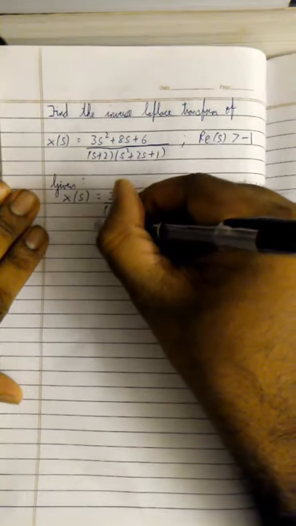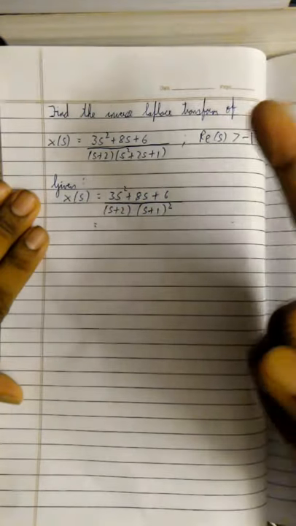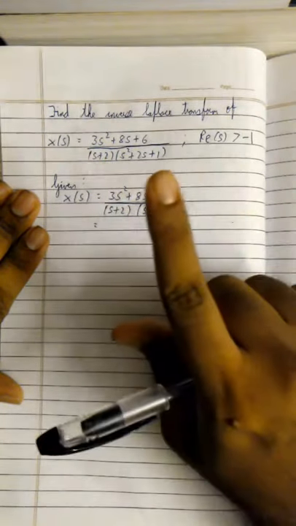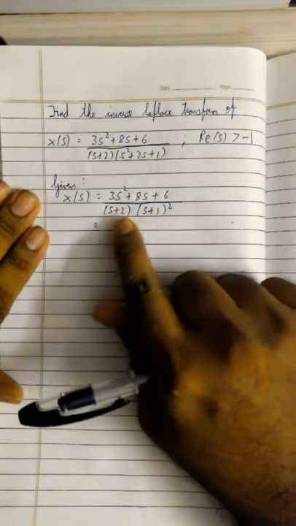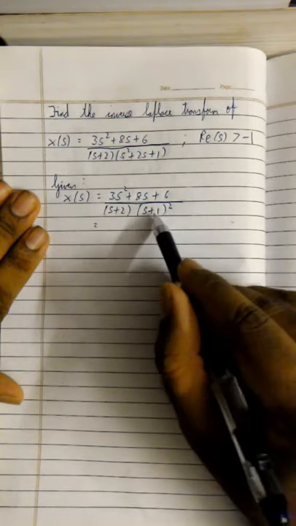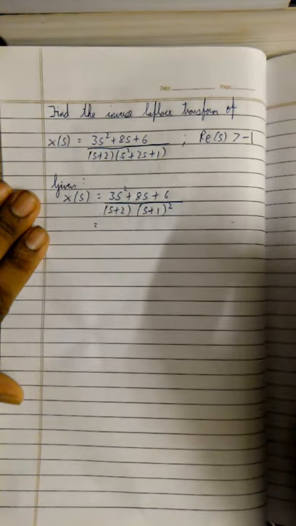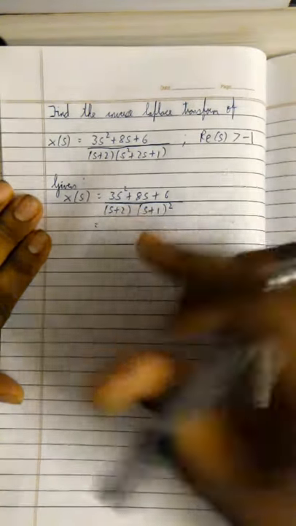So here, this question has two distinct poles and one multiple pole, which means this pole is repeating. The distinct poles are s plus 2 and s plus 1 the whole square, and s plus 1 is the pole that's being repeated twice, which means you should write it 2 times. So totally there are 3 poles here.